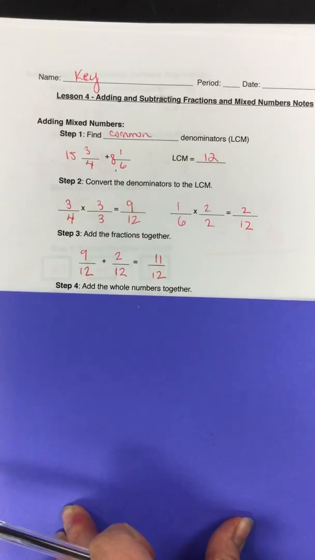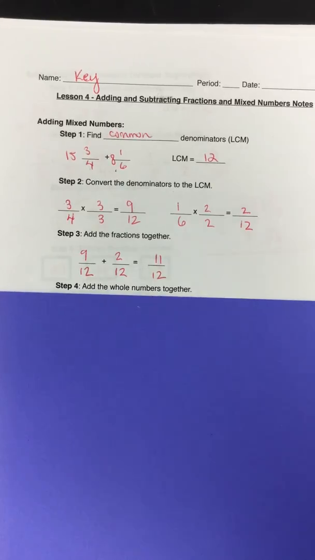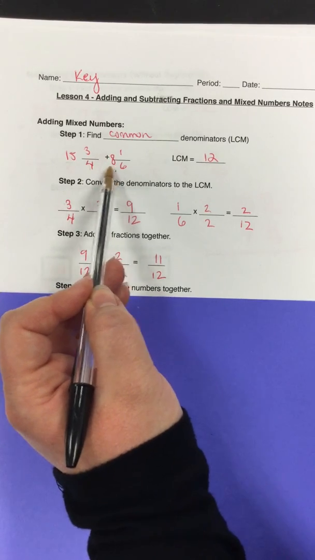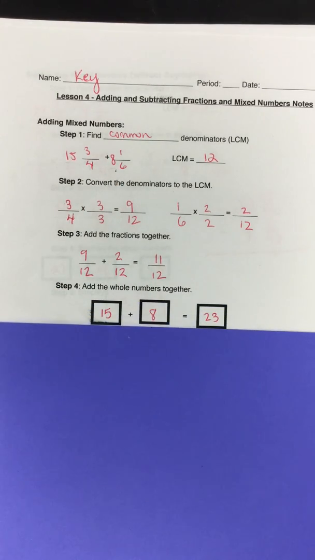We'll move on to step 4. Step 4 is to add the whole numbers together. So we're going to go back to our original problem and add these whole numbers together. 15 plus 8 equals 23.